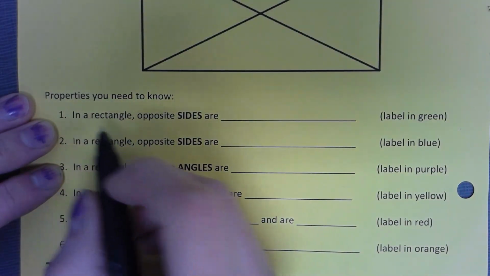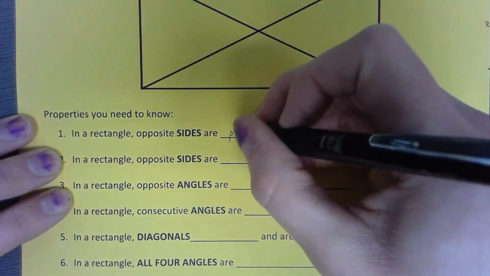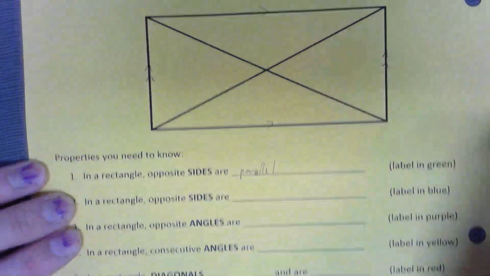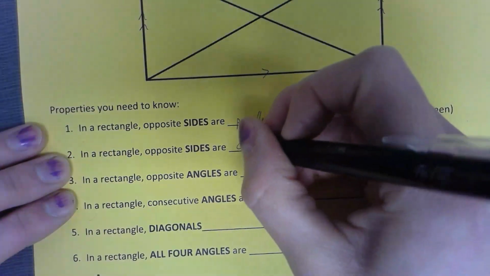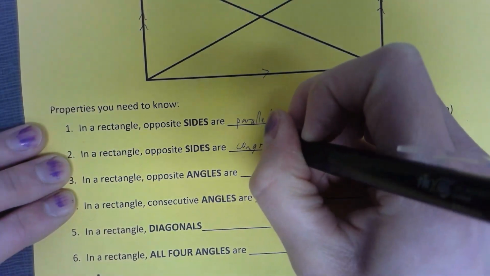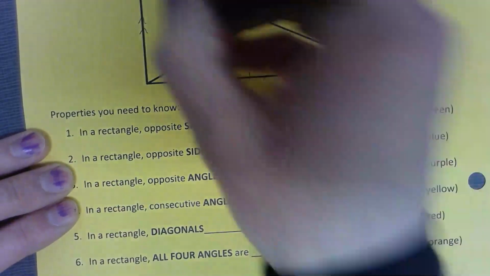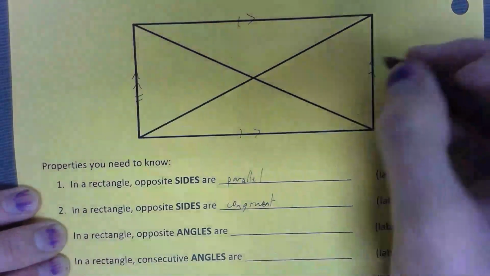But anyway, in a rectangle, opposite sides are parallel, just like with parallelograms. Parallel. So we can mark the sides parallel. In a rectangle, the opposite sides are also congruent. Congruent. So you can mark them with the dash marks. So opposite sides congruent, opposite sides congruent.